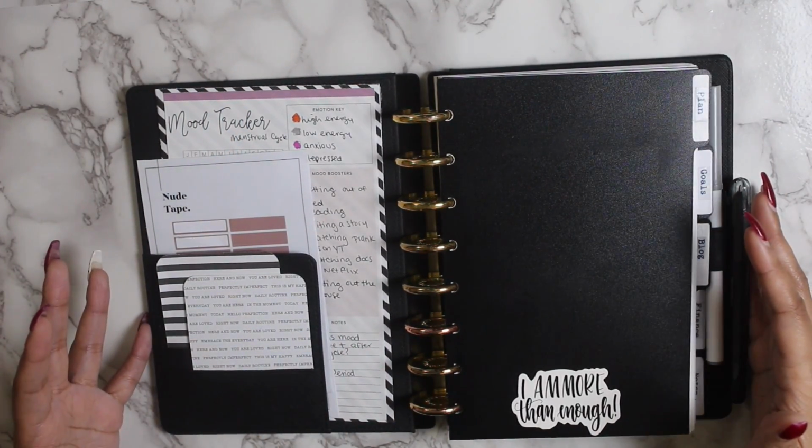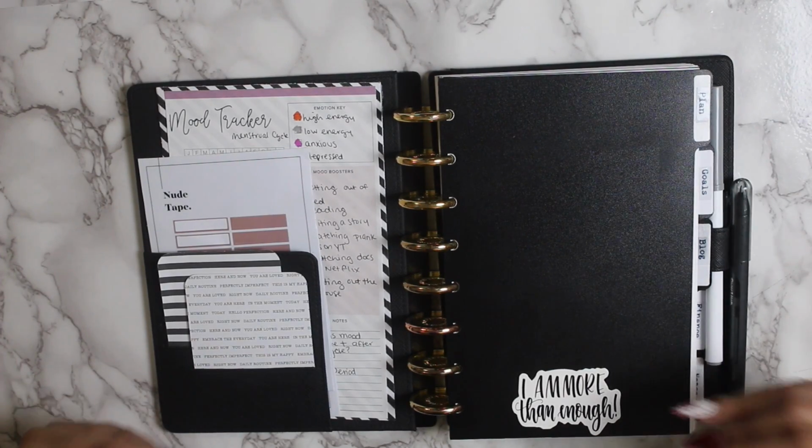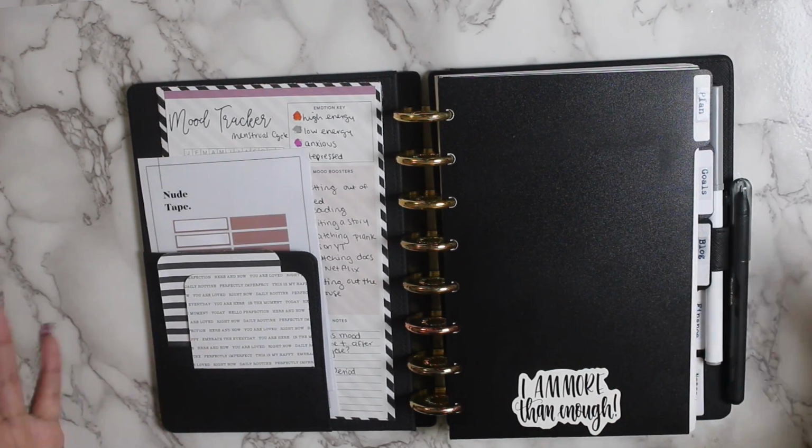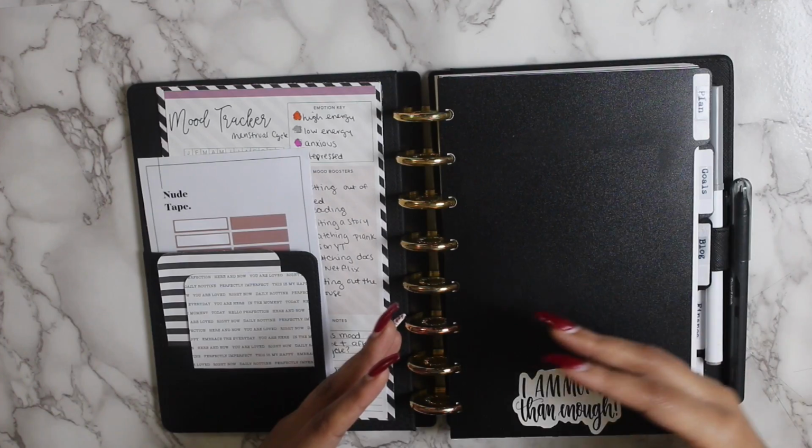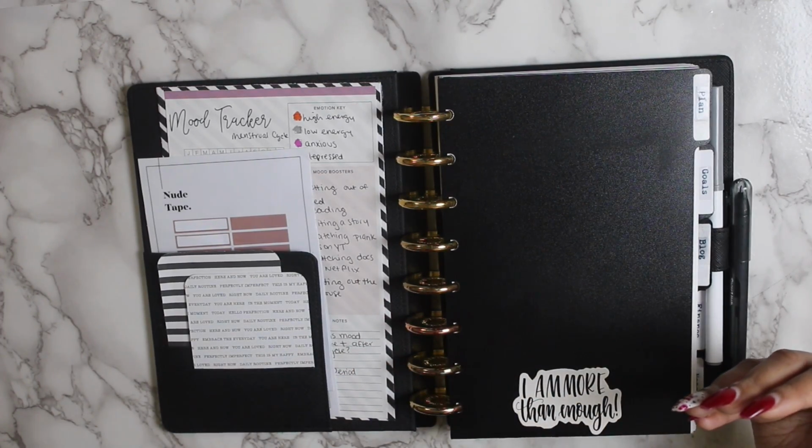Now, as for the trackers that I'm going to be putting in, I'm going to be doing it monthly because I want to be able to reference it and see what the trends and patterns are, and if I need to adjust, I will do so accordingly.